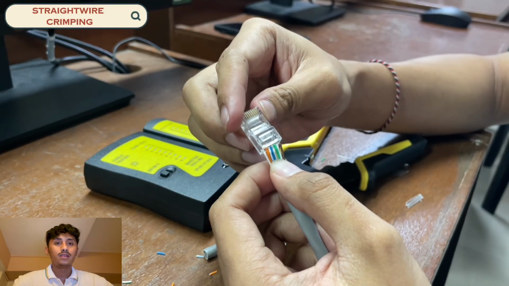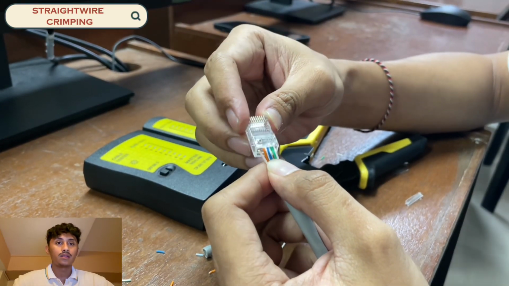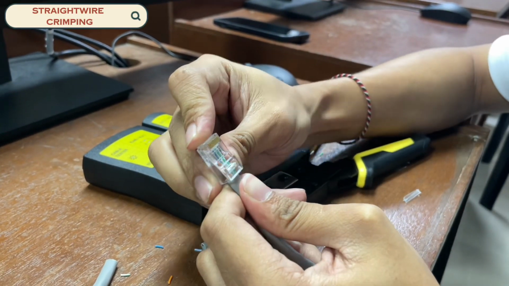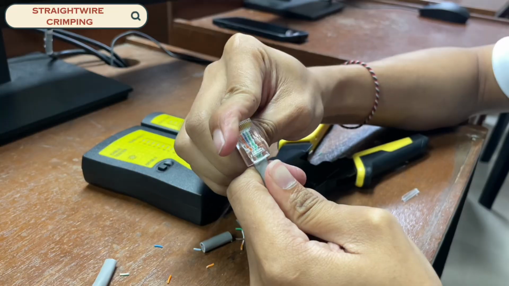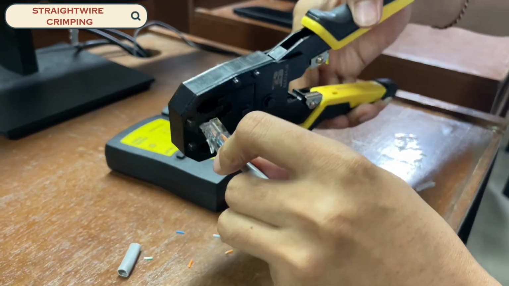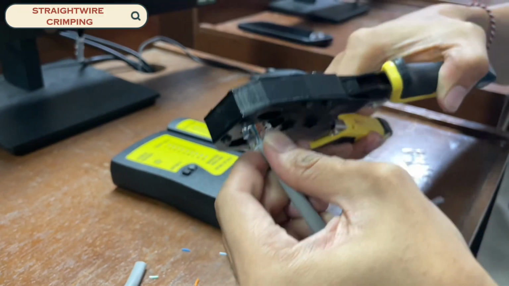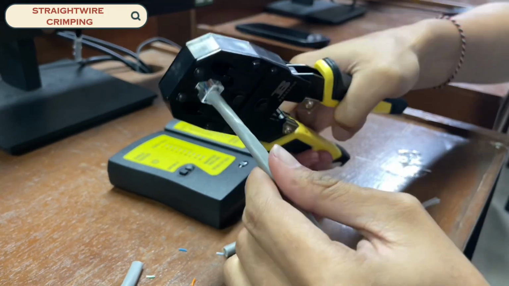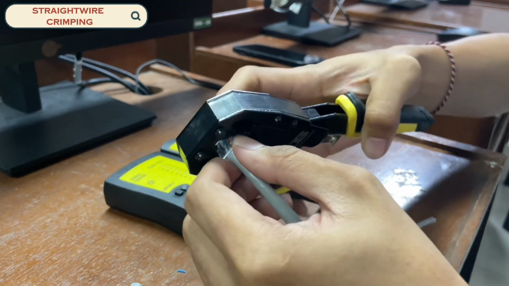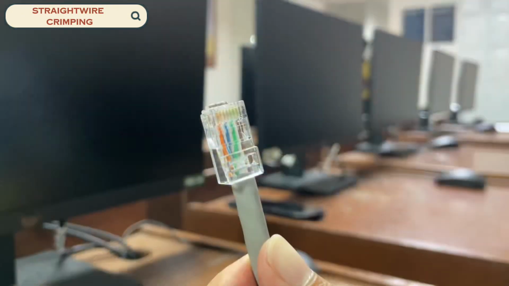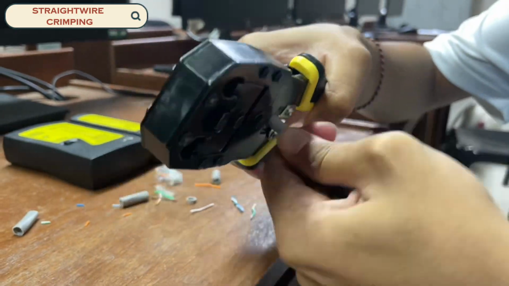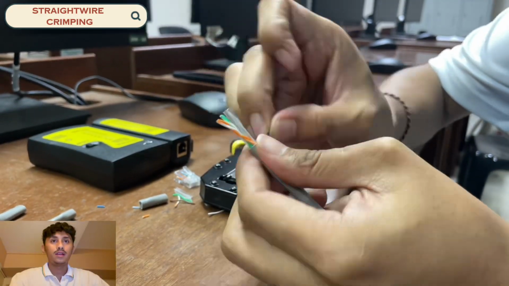Make sure the wires are installed properly in the connector. Do the same thing on the other end of the cable.